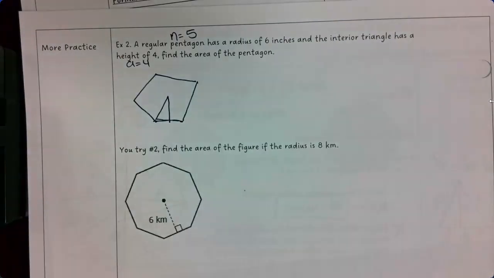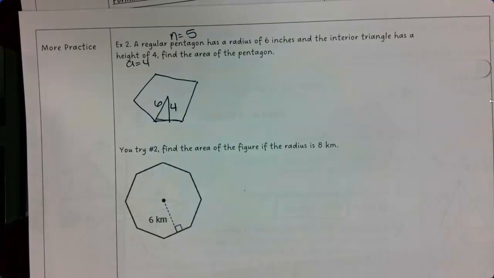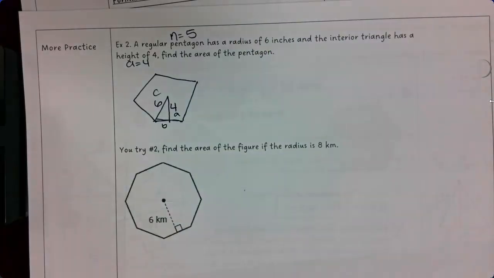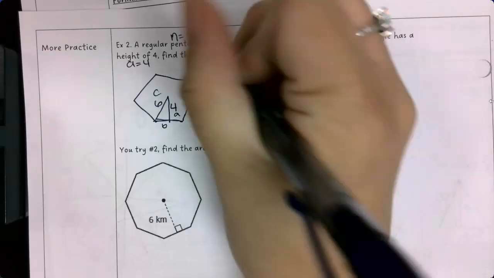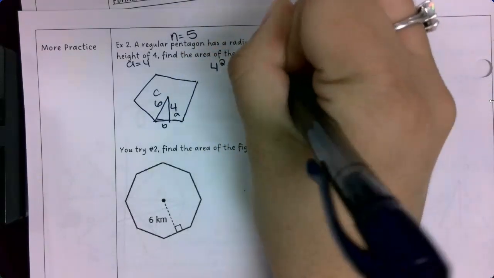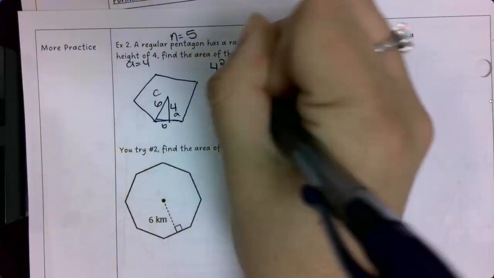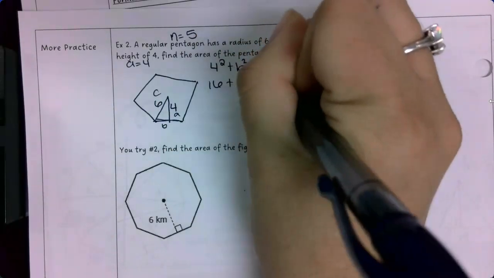So I'm going to draw this triangle. It said the radius was 6, so that is the hypotenuse, and my height is 4. So I need to find my side length. This is going to be my C, A, B. So I'm going to have 4 squared plus B squared equals 6 squared. Four squared is 16. 6 squared is 36.